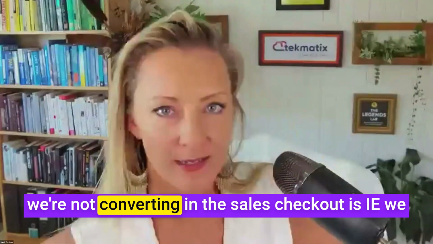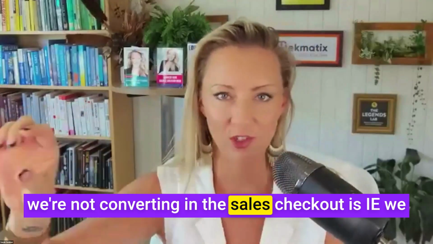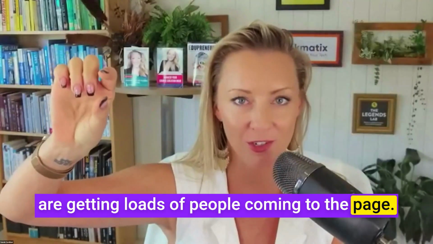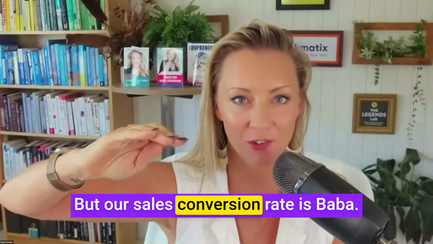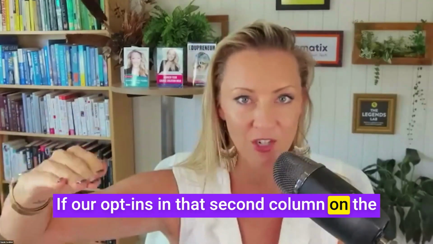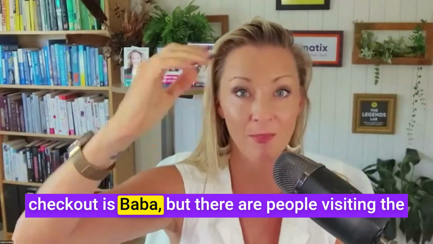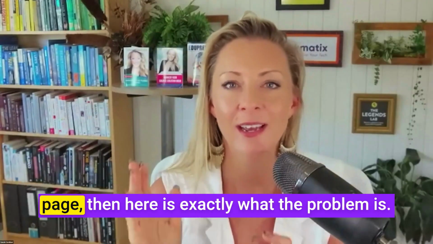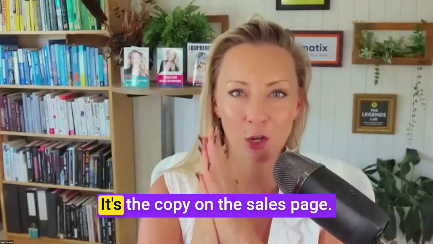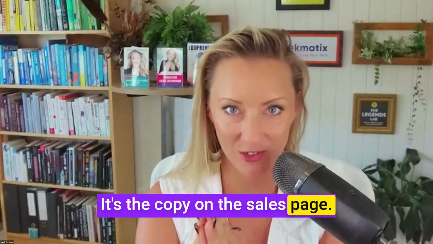Now, if we're not converting in the sales checkout, i.e. we're getting loads of people coming to the page, but our sales conversion rate is zero. If our opt-ins in that second column on the checkout is zero, but there are people visiting the page, then here is exactly what the problem is. It's the copy on the sales page.